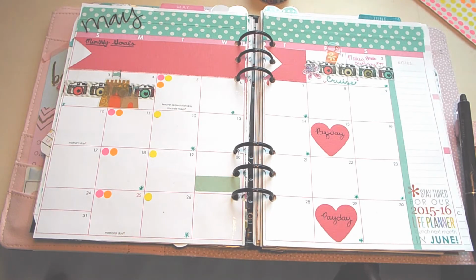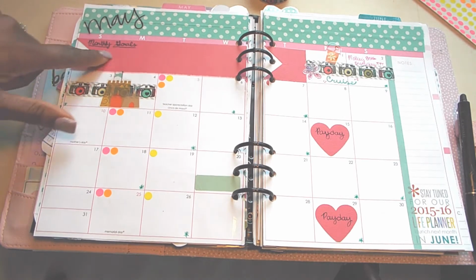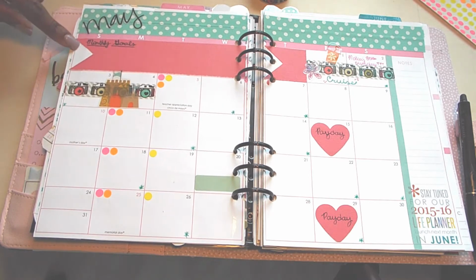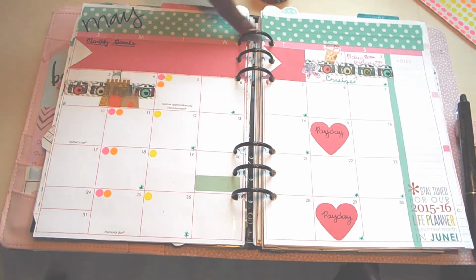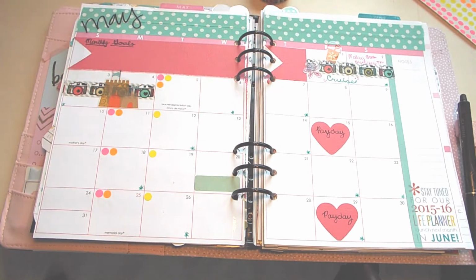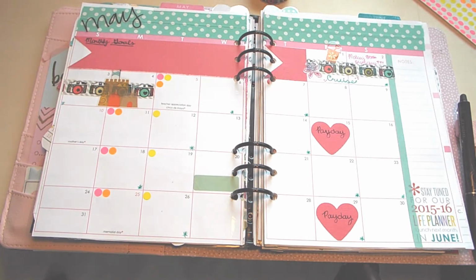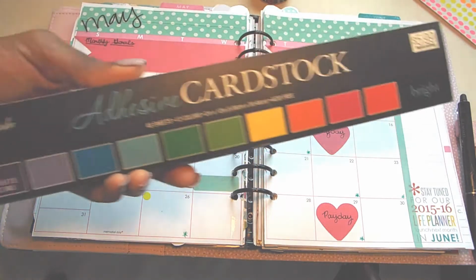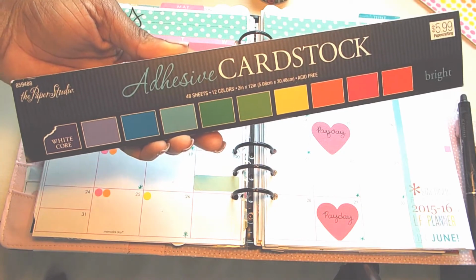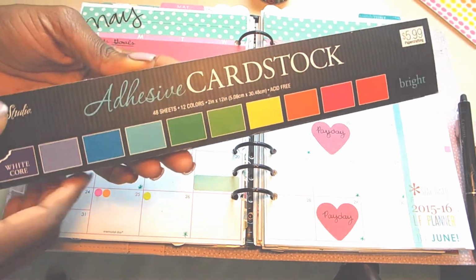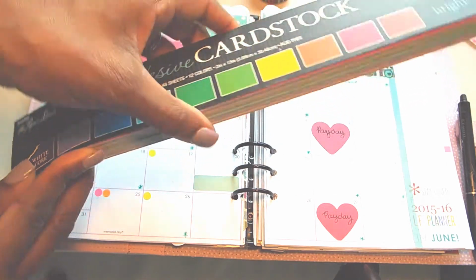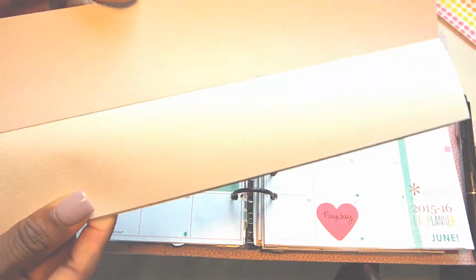So the next thing that I do is I cover up the extra days that are left over from the month before. So basically this is the last week of April right here, and May starts on a Friday. So what I did was I take this. This stuff is amazing, guys. If you don't have this, you need to go out and get some. I get this at Hobby Lobby, but it's adhesive cardstock, and it's in tons of colors. It has all of these different colors, and it has a white one as well. I'll show you guys that one. It's literally just white.